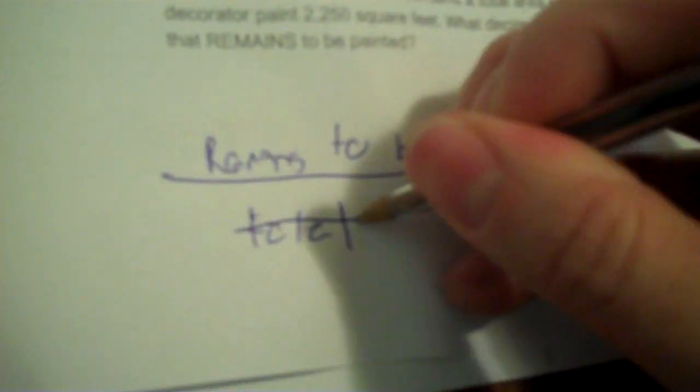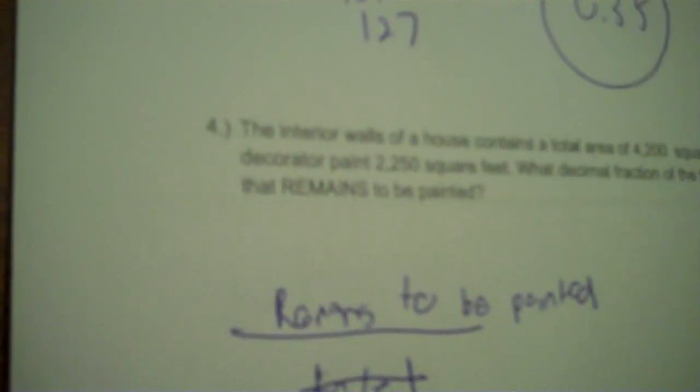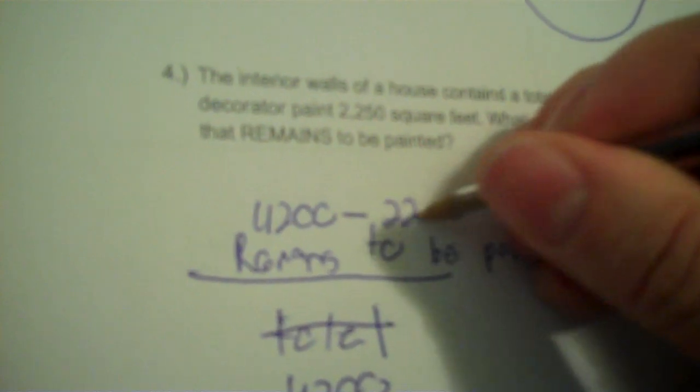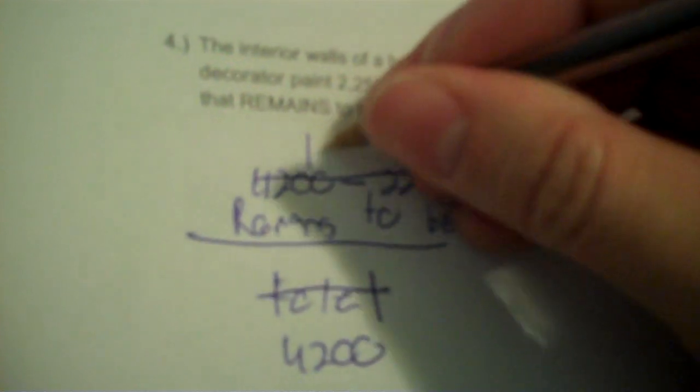Total 4,200. Now, this is not the amount that remains to be painted. That's how much you've already painted. To find what you have left to paint, you take your total 4,200 and minus your 2,250. Read the problem. I'm not a reading teacher, okay? You have to kind of... 1,950.